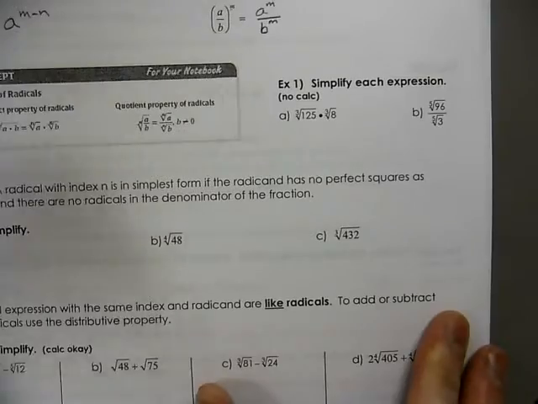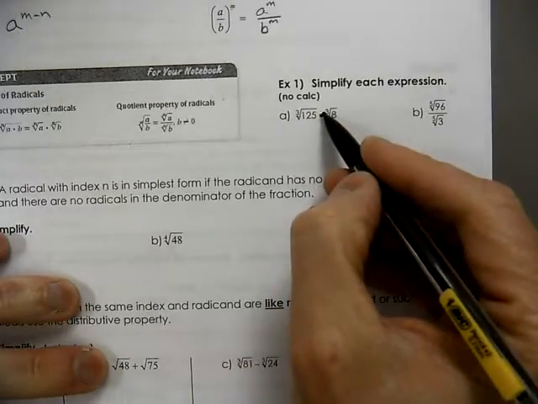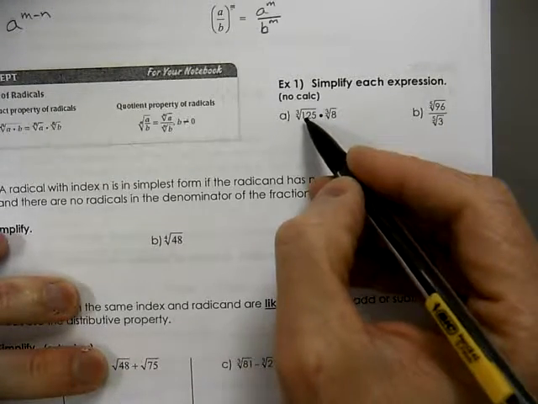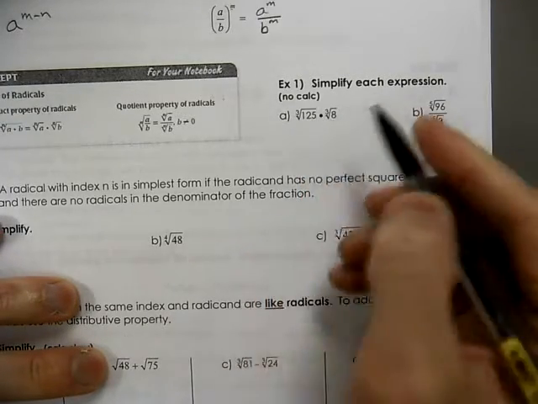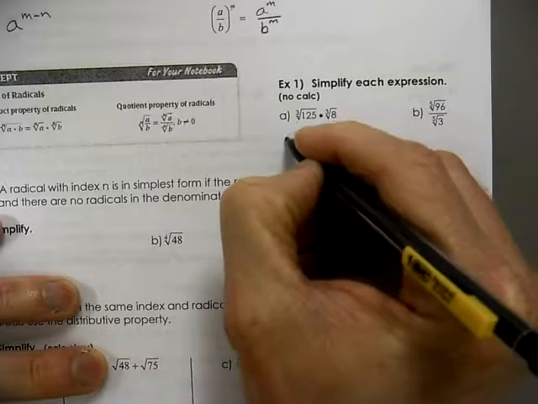So we look over here, and for this one, there is a cube root of 125, and that's actually 5.